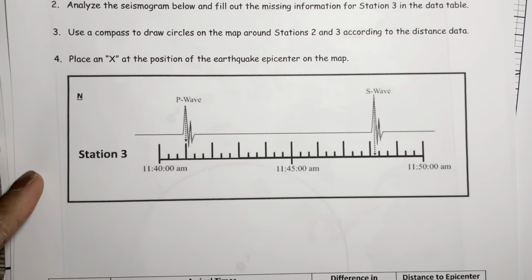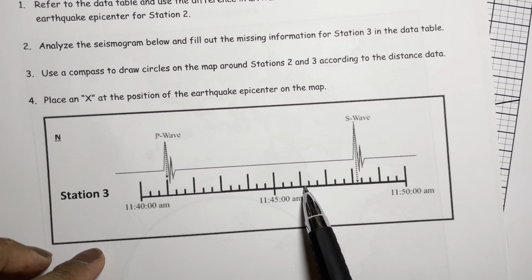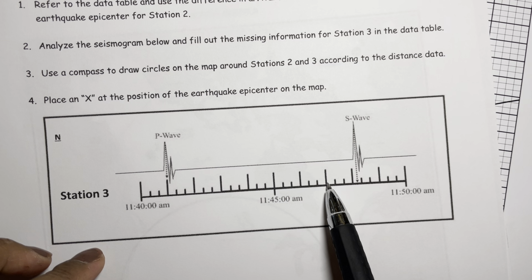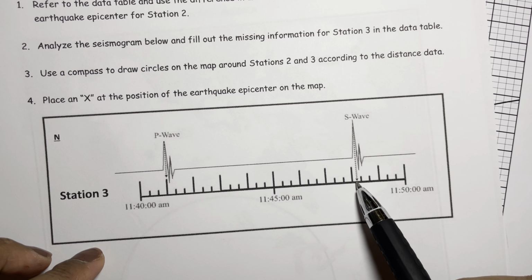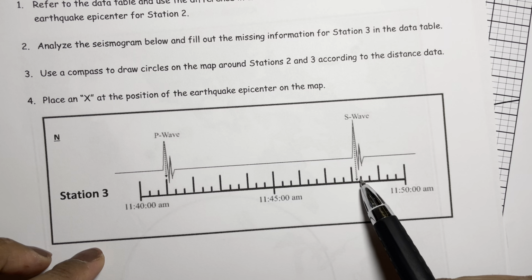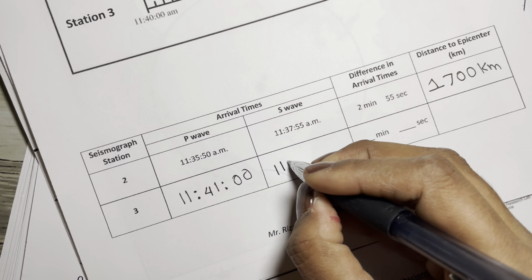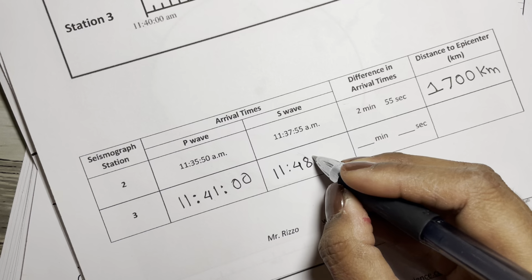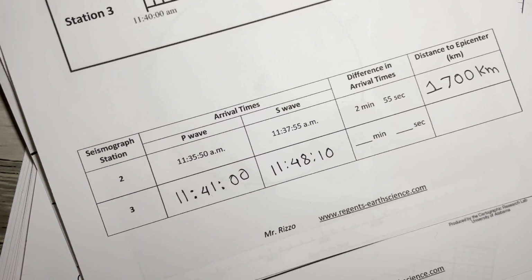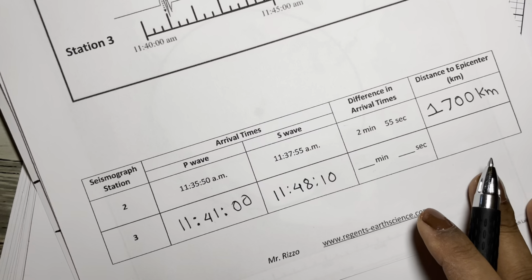So we're gonna go back to this scale over here, and this is 11 hours 45 minutes, 11 hours 46 minutes, 11 hours 47 minutes, 11 hours 48 minutes, and this must be 11 hours 48 minutes and 10 seconds because each small line is 20 seconds. So my S wave arrived at 11 hours 48 minutes and 10 seconds. Okay, so now I know when my P wave arrived and when my S wave arrived.